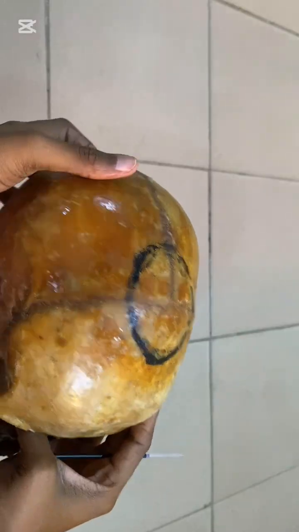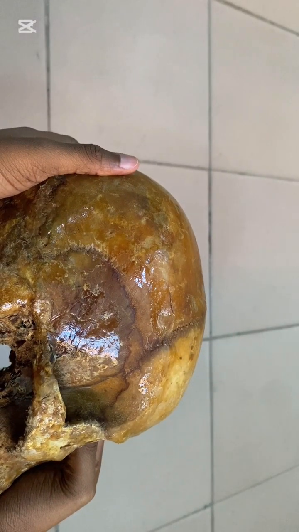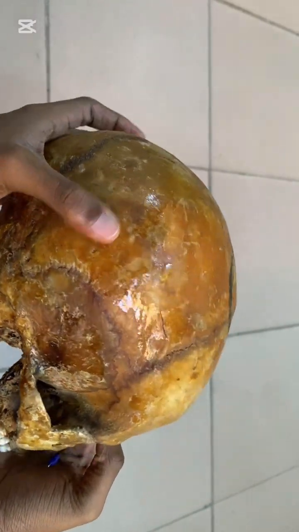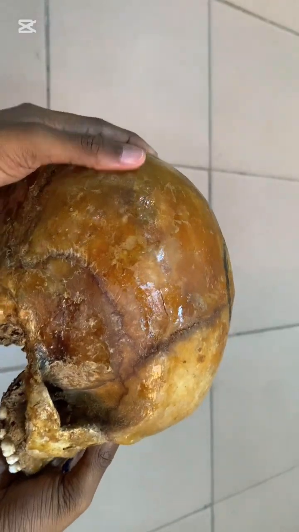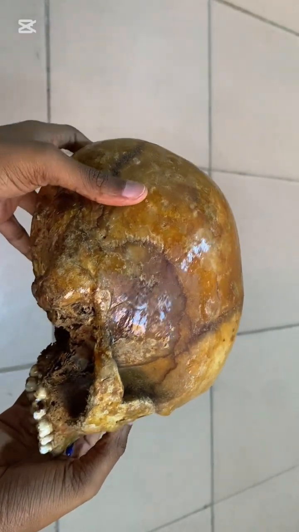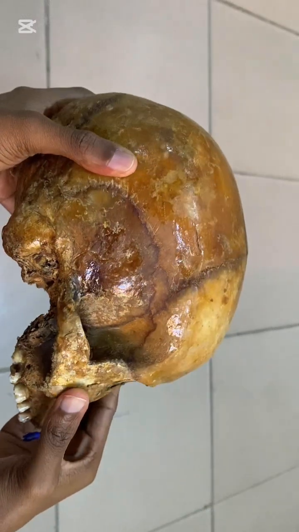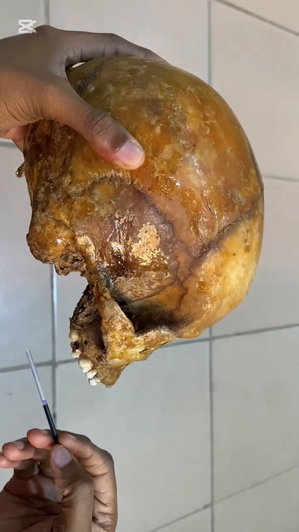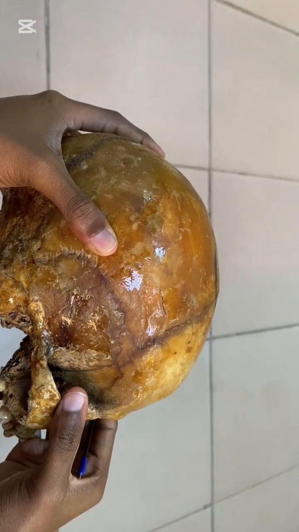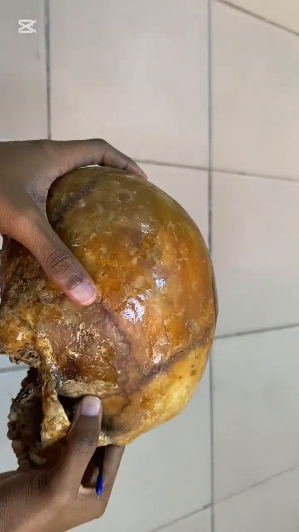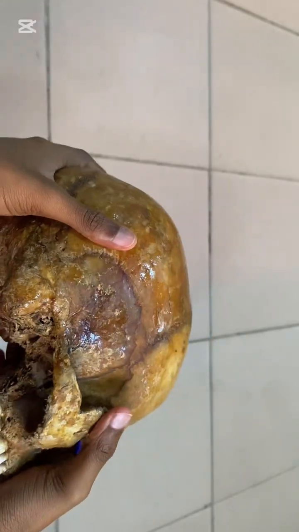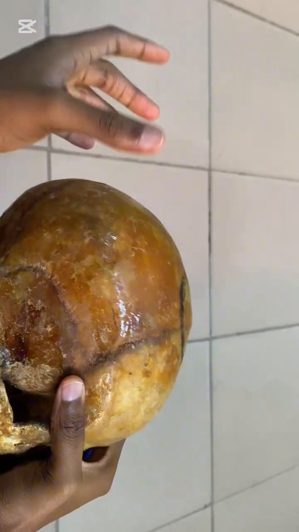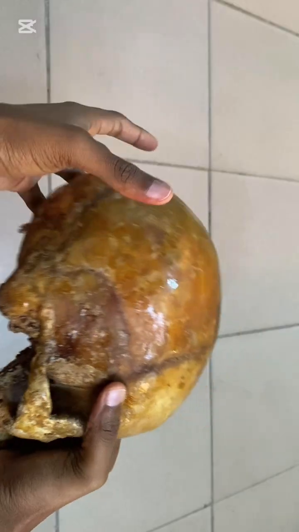This is a human skull. Now we're going to be describing the skull and the bones and the landmarks of the skull. But first, we're going to talk about two divisions of the skull. If you've already noticed, our skull is not fully complete because our mandible, which is our lower jaw, is missing. It will be explained in a different video. The skull is divided into the neurocranium and the viscerocranium.